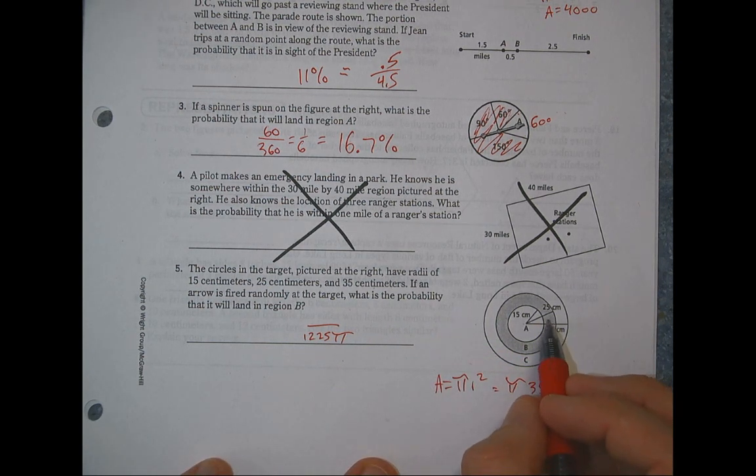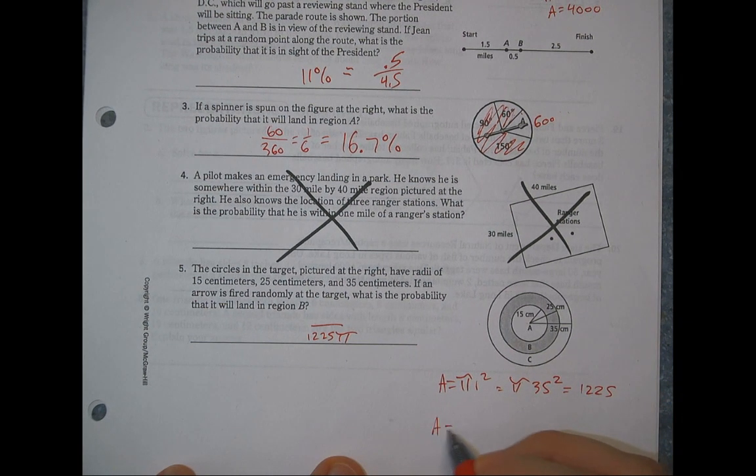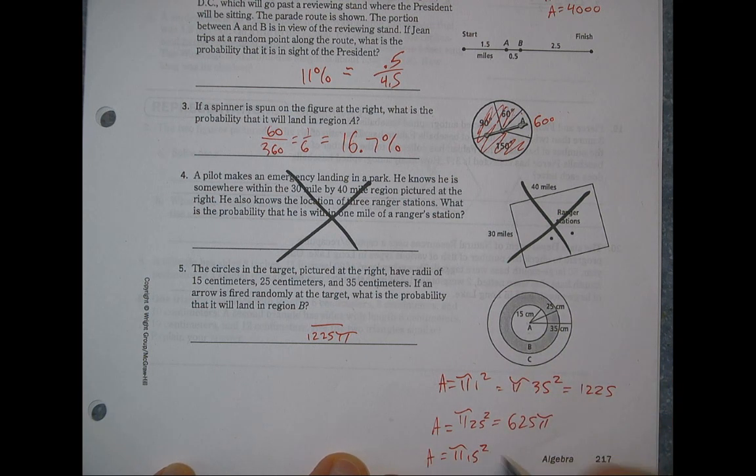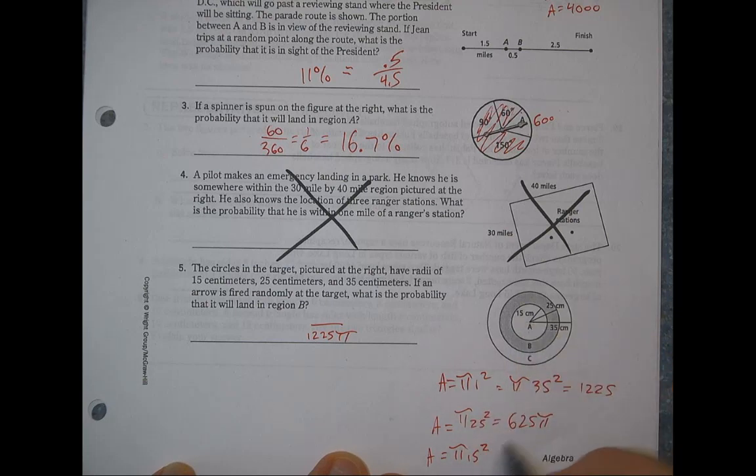Now the tricky part is finding the area of just the shaded region. If we go ahead and find the area of the circle that has the radius of 25, 25 times 25 is 625. That would include the inside here, so that's everything inside of here, including the little one. Now we just want the shaded region, so we have to cut out the little one. We need to find the area of the little one, take it away from this, cut it out, and then we'll be left with the shaded region.